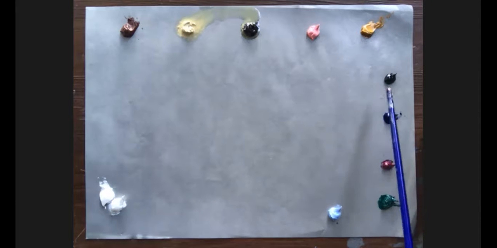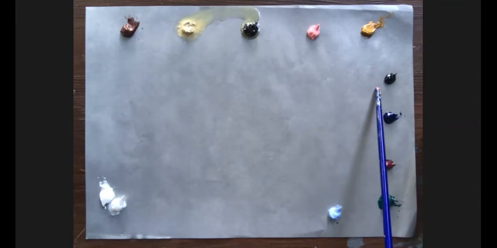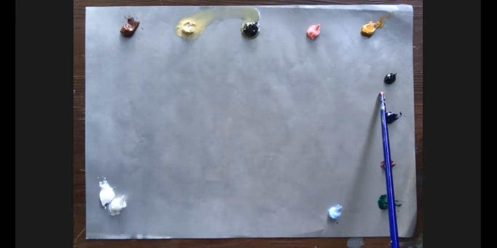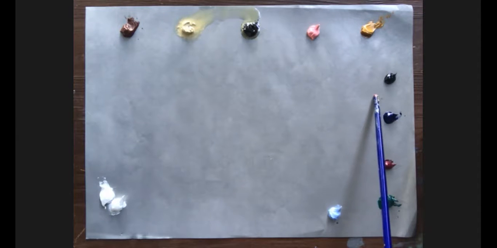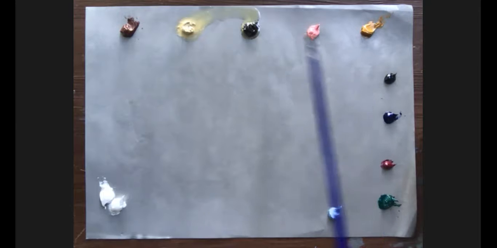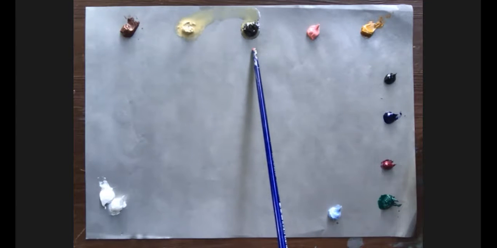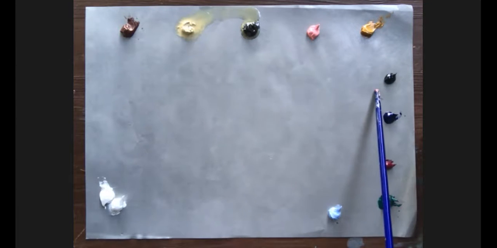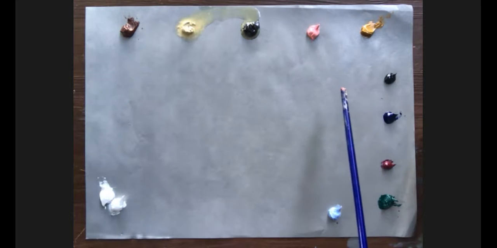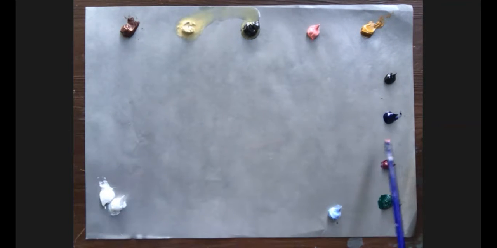We brought one black here, a warm black, Van Dyke brown. It's a color that we recently incorporated, and we use it a lot. Van Dyke brown is a darker version of raw umber. So it makes sense to have this instead of Payne's gray, just because we want to have maybe a darker note to create dark skin.